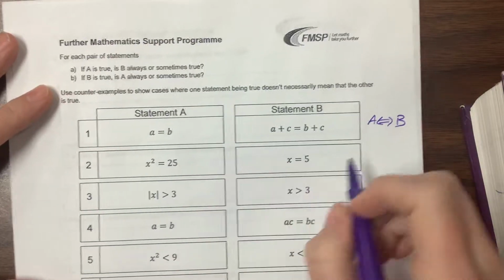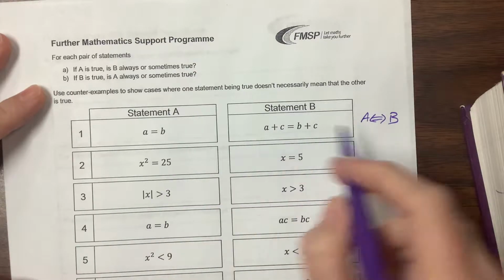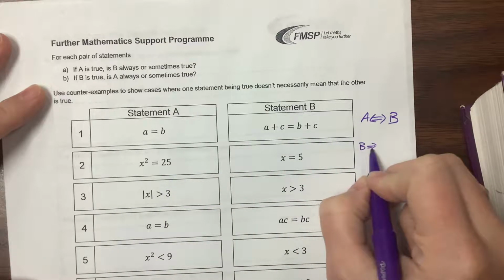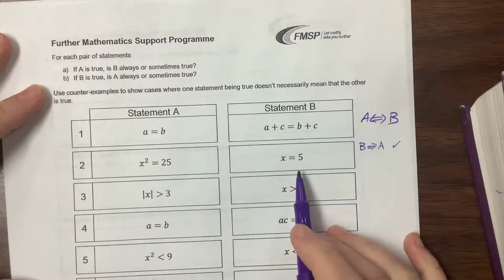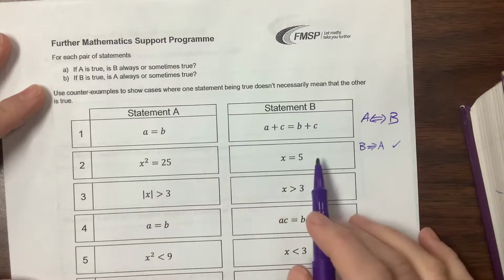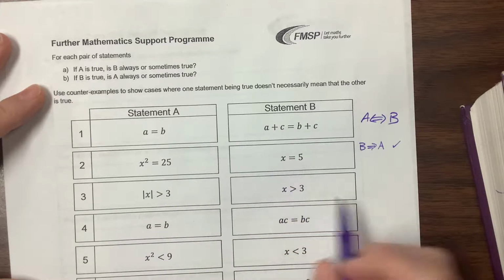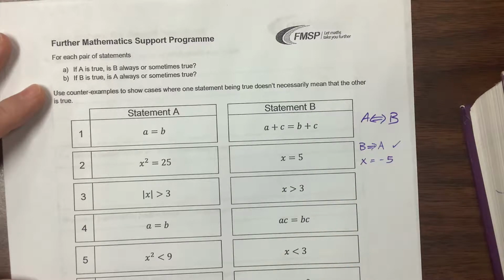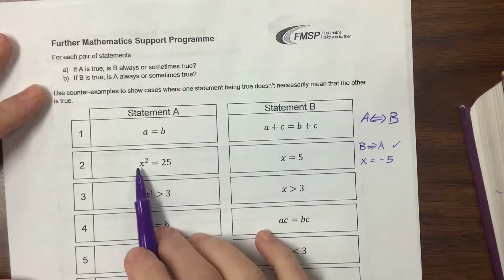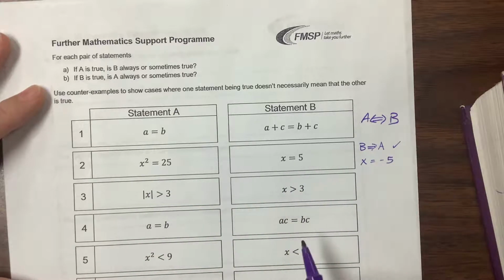On this one, we know that B implies A is true. B implies A, that one's good to go. But the other direction does not work. So if I try A implies B, it's false, and our counterexample is when x is equal to -5. Because -5 squared is equal to 25, but -5 is not equal to 5.